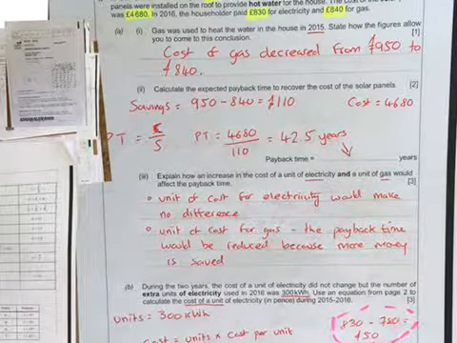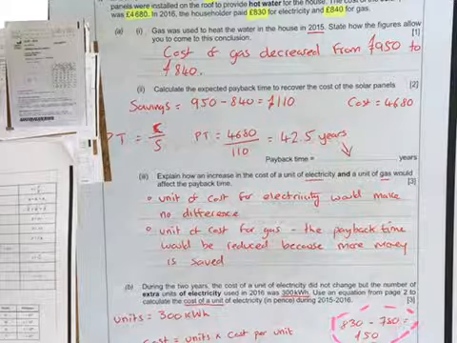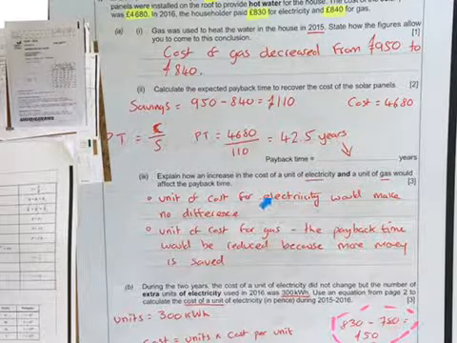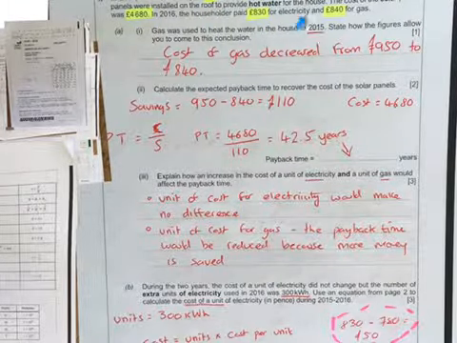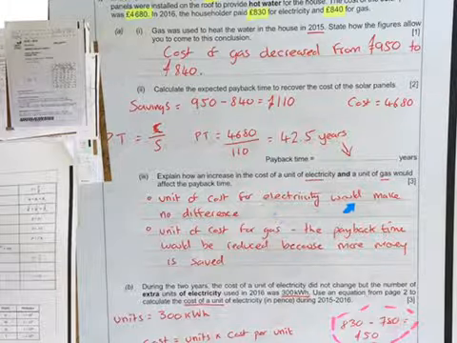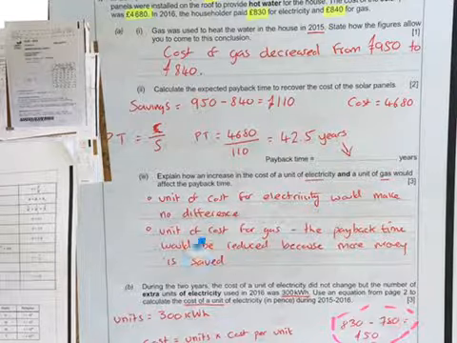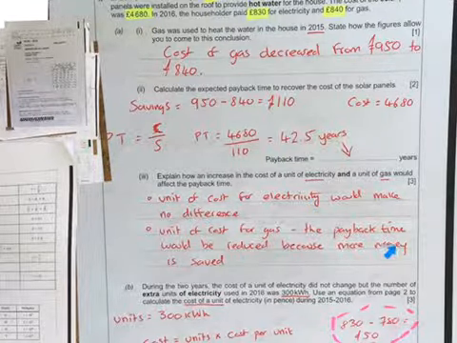This one, tough question here. Explain how an increase in the cost of a unit of electricity and a unit of gas would affect payback time. Well, the cost of electricity is not going to affect anything because it's the gas that it's decreasing. We can see from that table up the top. So the unit of cost for electricity would make no difference to payback time. But the unit of cost for gas, the payback time would actually reduce because more money is saved.